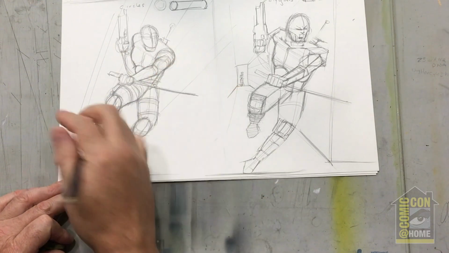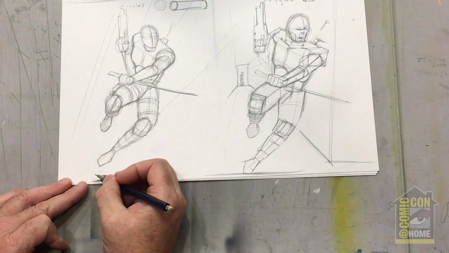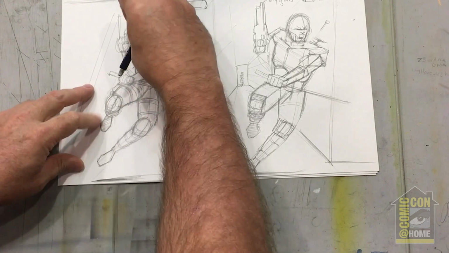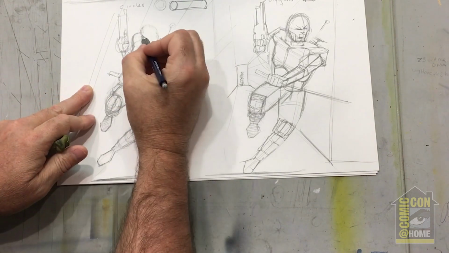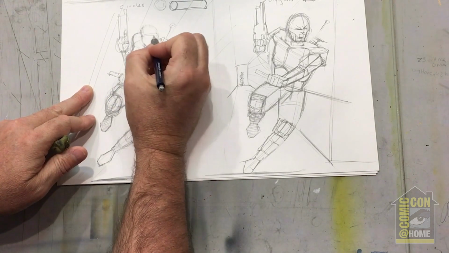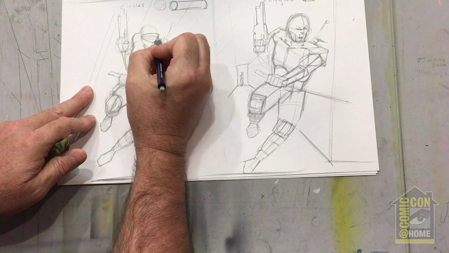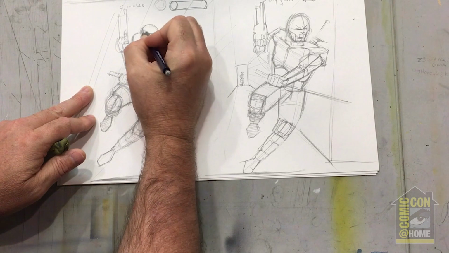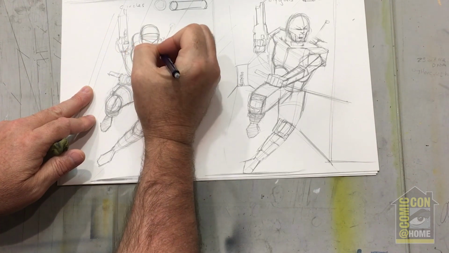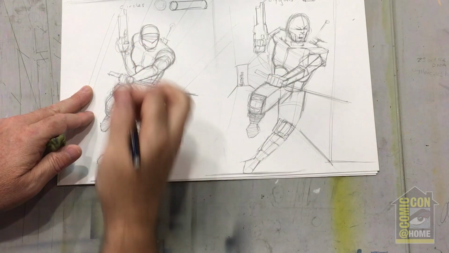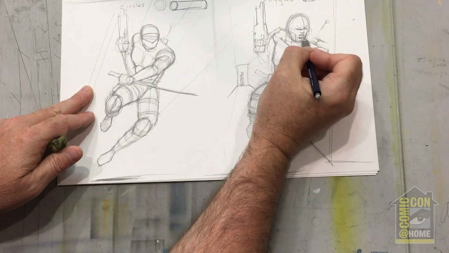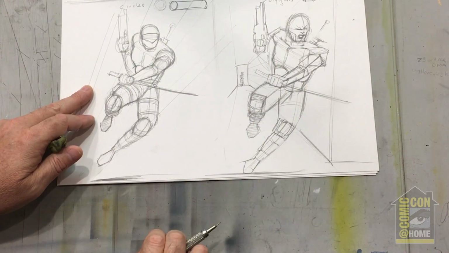Whereas here, this is an action piece where the character is jumping, and if we make him Snake Eyes and we just draw the visor that we're used to kind of seeing on Snake Eyes, suddenly he looks more like the ninja character, but he's not necessarily screaming into battle like this guy over here who has the kind of open mouth.